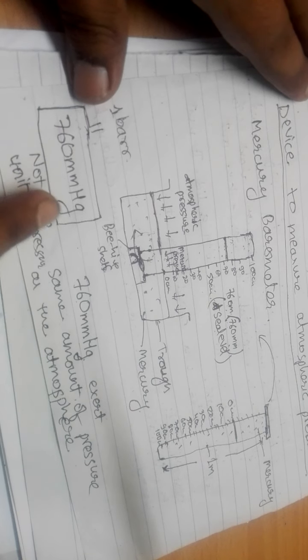Now what we are going to do is convert this 760 mmHg into an actual unit of pressure. The title is: convert 1 atm into SI unit. As we know, 1 atm is equal to 760 mmHg. Once again remember, mmHg is not the unit of pressure.